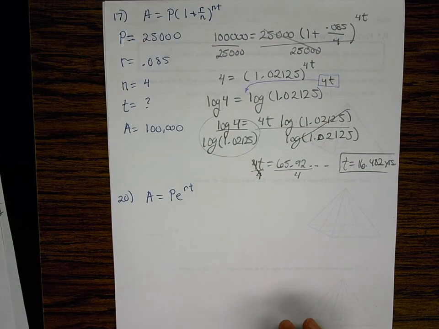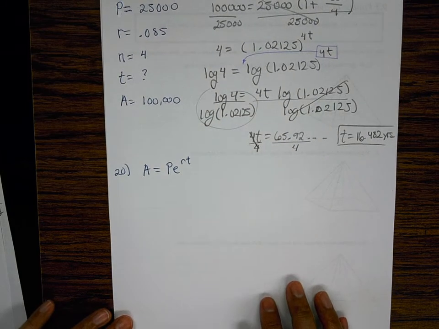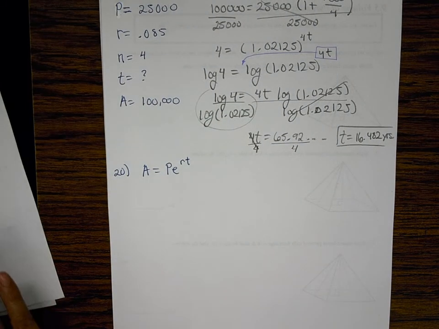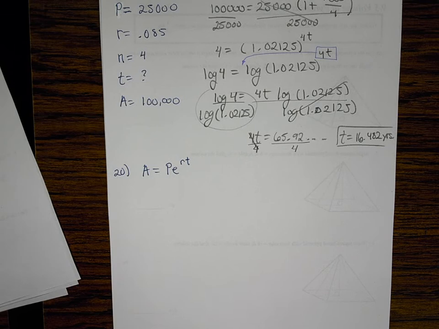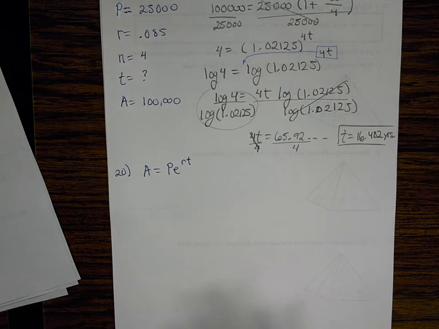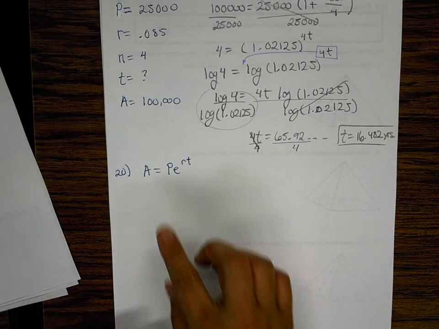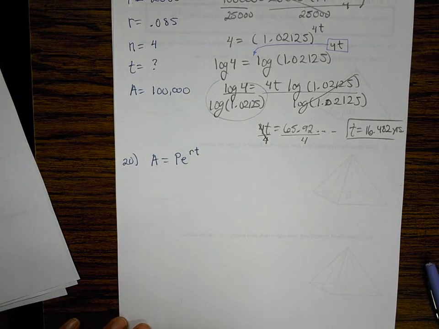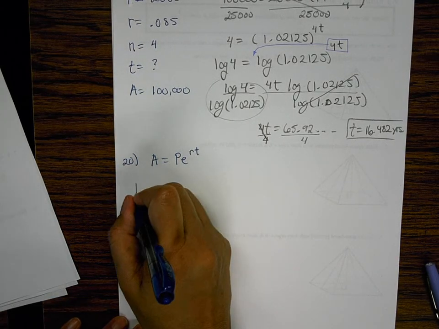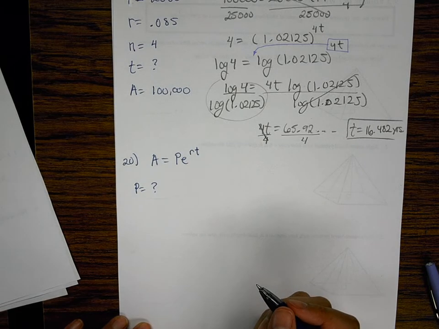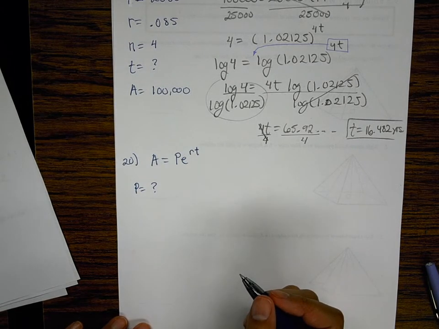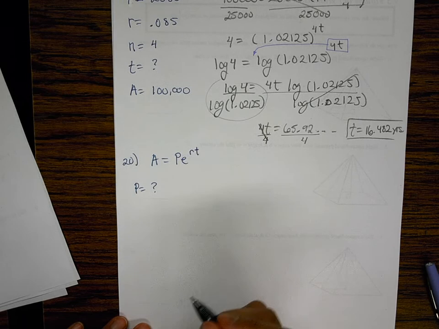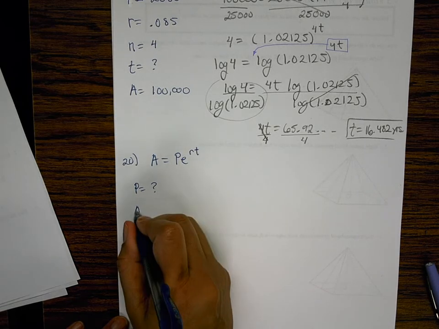Okay, number 20. Number 20 reads, what initial investment is needed to reach a goal of $500,000 if the investment is at 11% compounded continuously for a total of 20 years? So now that it said continuously, now we can use the PERT formula, and let's see what it's giving. What initial investment is needed? So that's what we don't know, the initial investment. To reach a goal of 500,000. So we want to end up with, that's our A amount, 500,000.